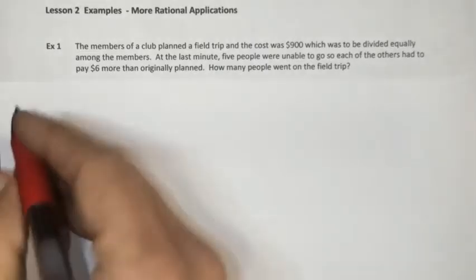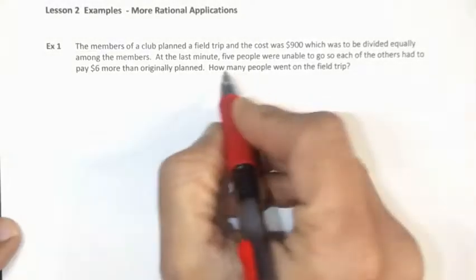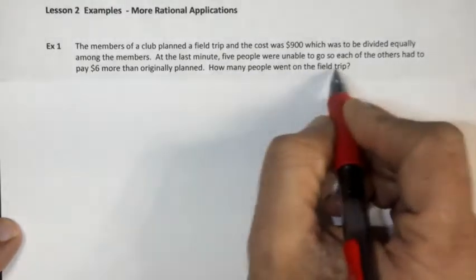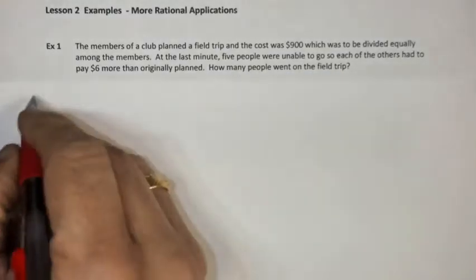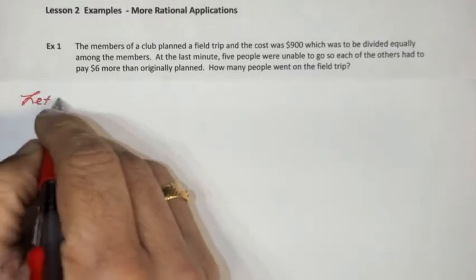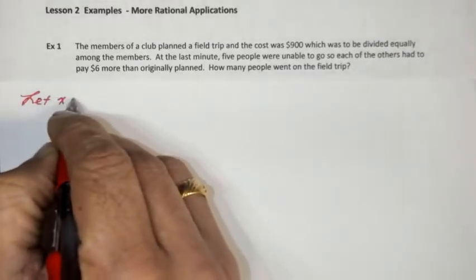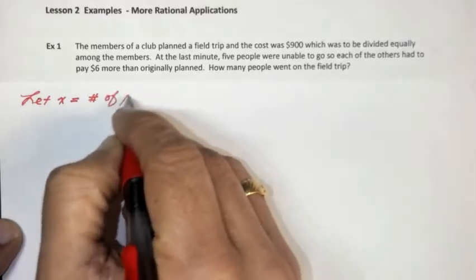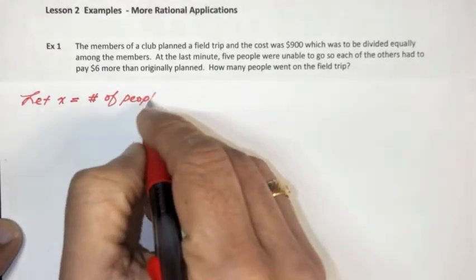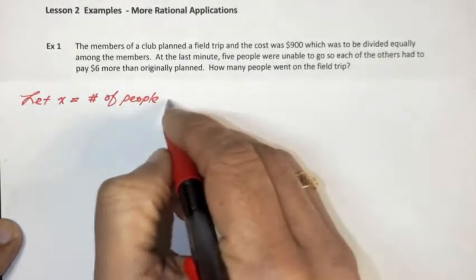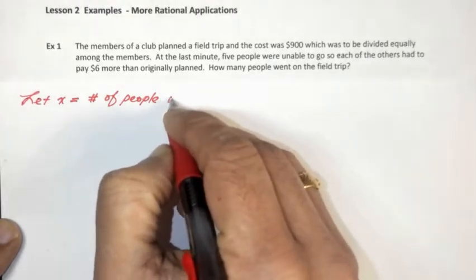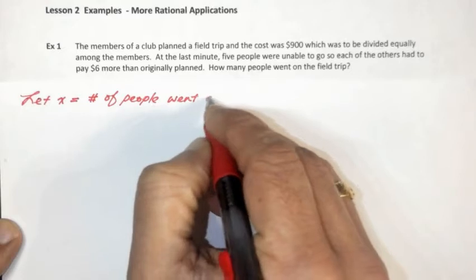Let's define the variable. We want to know how many people went on the field trip, so we can assume this quantity as x. So let x be the number of people who went on the field trip.